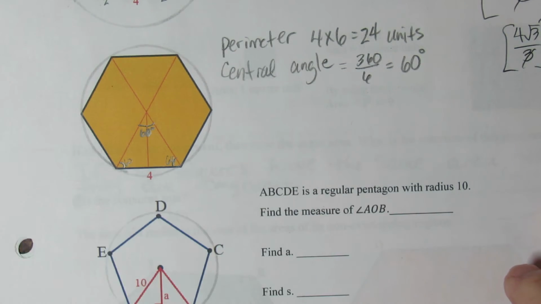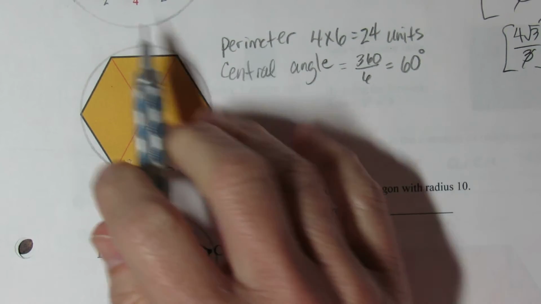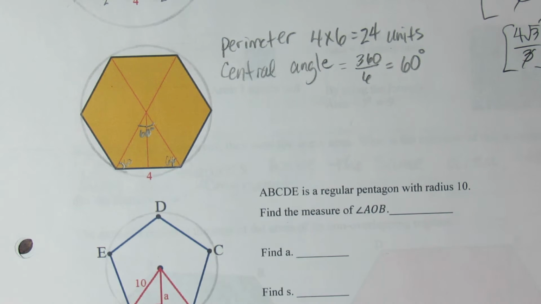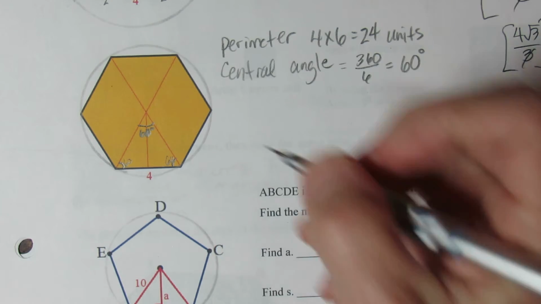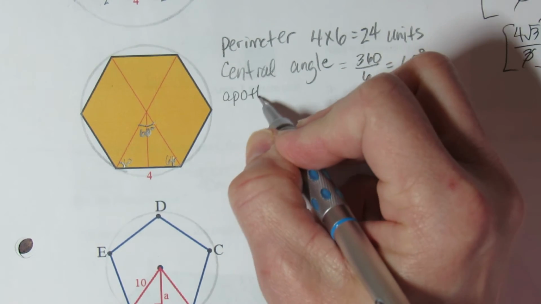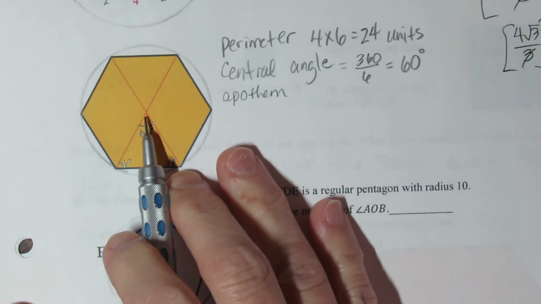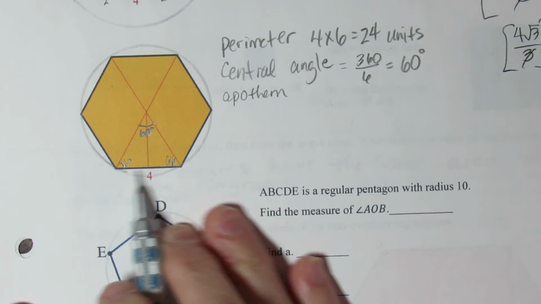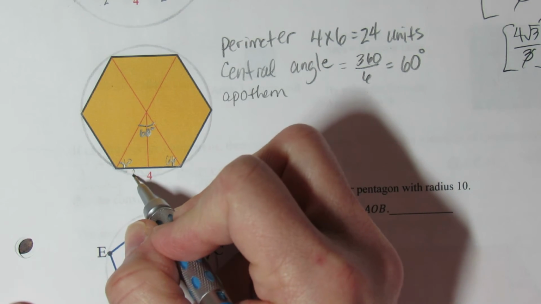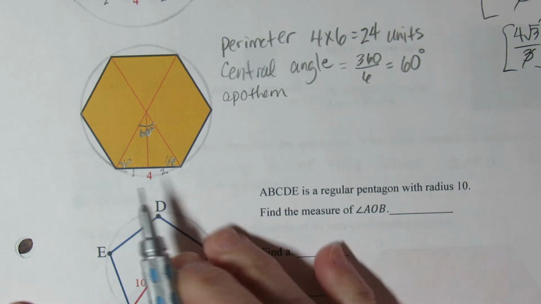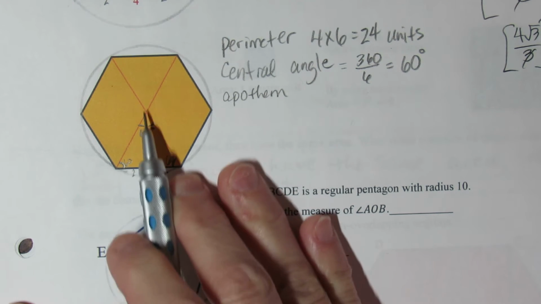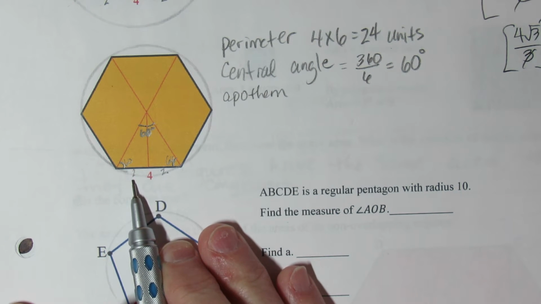So again, we're dealing with a 30, 60, 90 triangle in this problem. The central angle is 60. The apothem is what we need to find next. If we drop the apothem down, it breaks the base up into two equal parts, 2 and 2. Now we have a 30, 60, 90 triangle, and we know the short leg, which is 2.